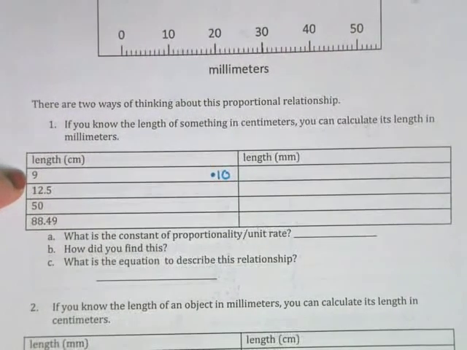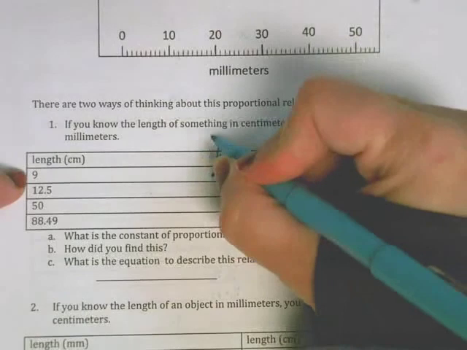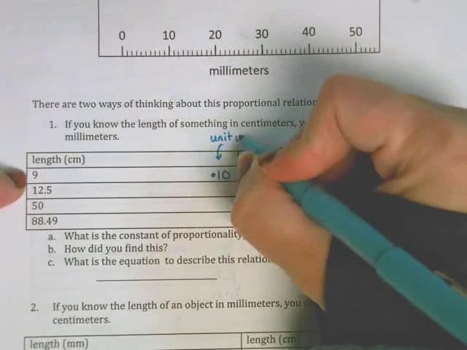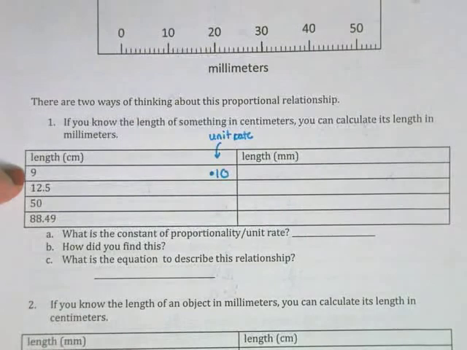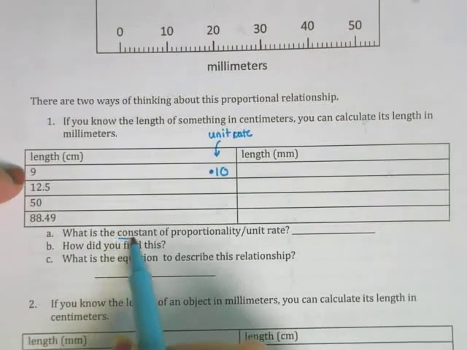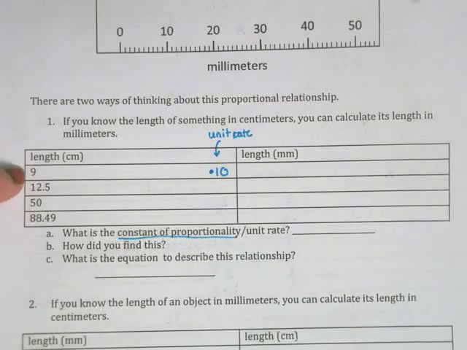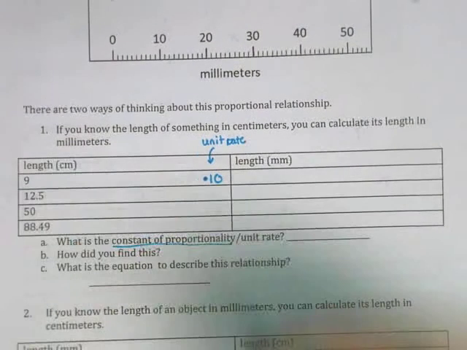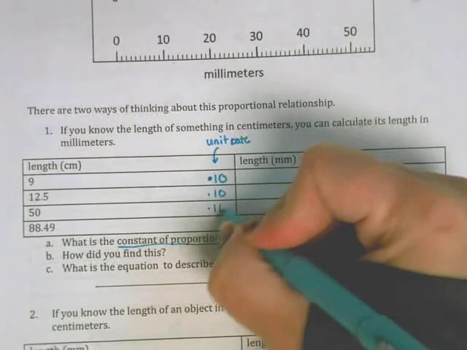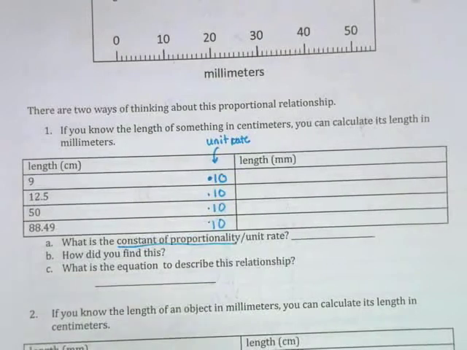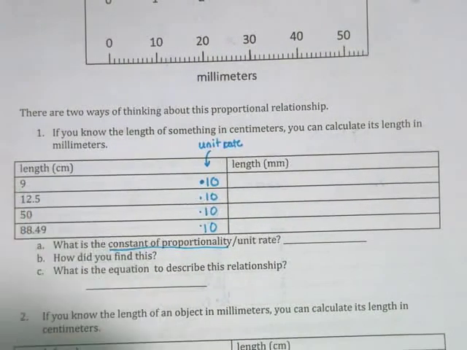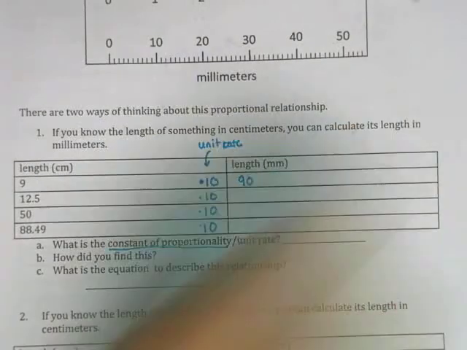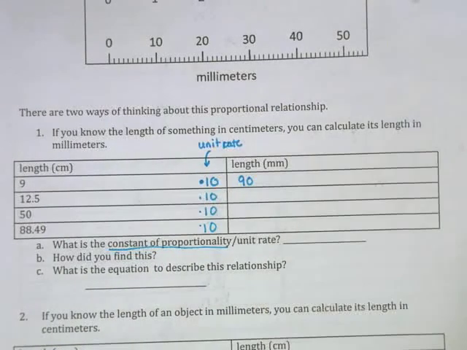So 10 is going to be our, what is this thing called here? Our unit rate. Does anybody remember the longer word we used to describe that? Unit rate, or the constant of, here's the word, constant of proportionality. So in this case, that's going to be 10. So to get from centimeters to millimeters, all we're doing is multiplying by 10. And we don't even need a calculator to do that. To multiply by 10, you just add a 0. This becomes 90 millimeters. If we're measuring it, that seems right to me.